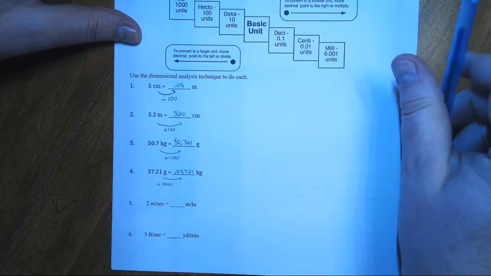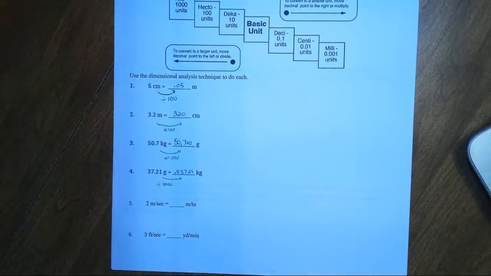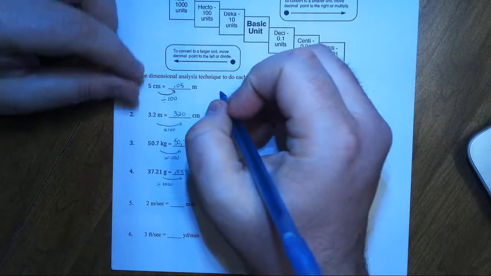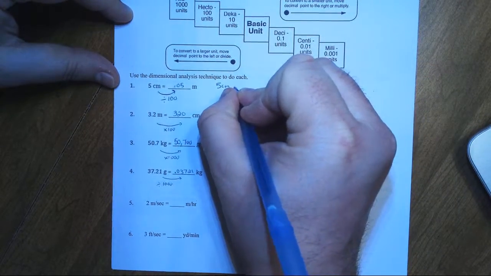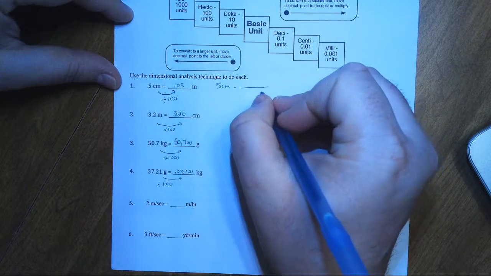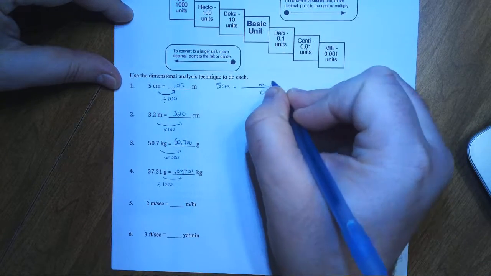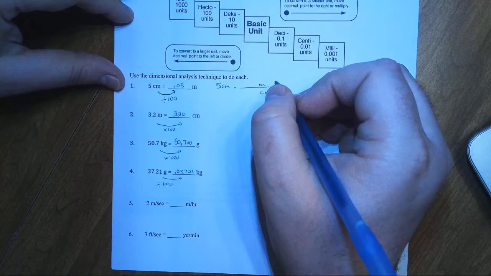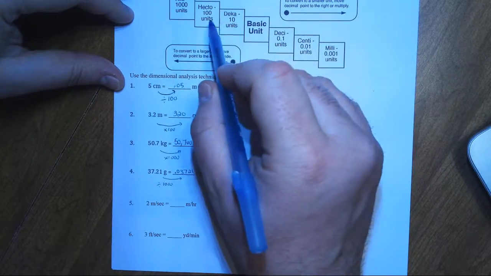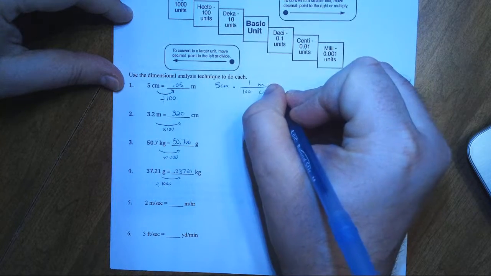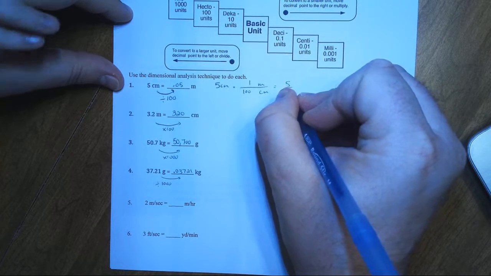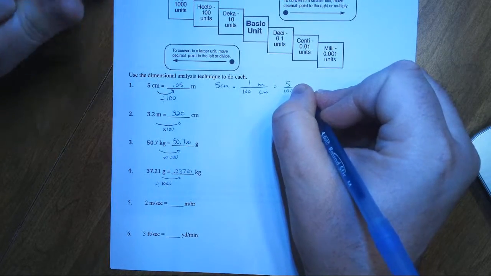So let's talk about how we do that by multiplying by our fraction. So we take 5 centimeters, and what we want to do is convert this into meters. So centimeters on the bottom, meters on the top, and then we're going to go pick our conversion factors. Remember, it's 100. Go from 1 to 100. So 1 meter is 100 centimeters. And so we're going to get 5 over 100, which is then equal to 0.05.